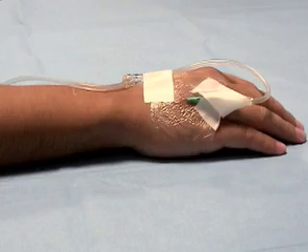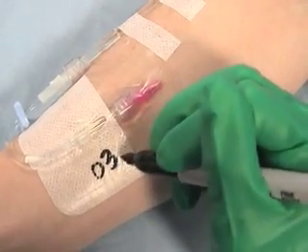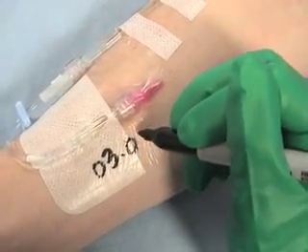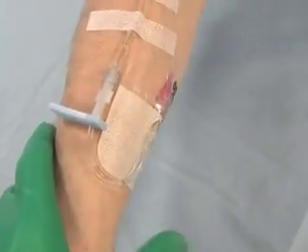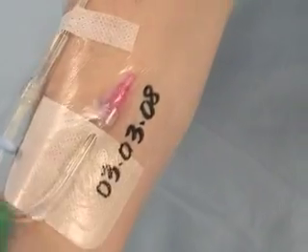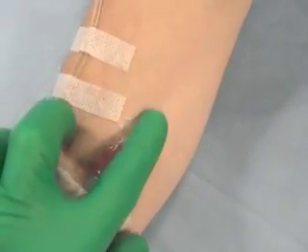or irritation. It is recommended that you write the date of insertion on the dressing to facilitate determining how long the cannula has been in place. To reduce the risk of infection, continue to review the indications for peripheral intravenous catheterization and remove the cannula as soon as possible.